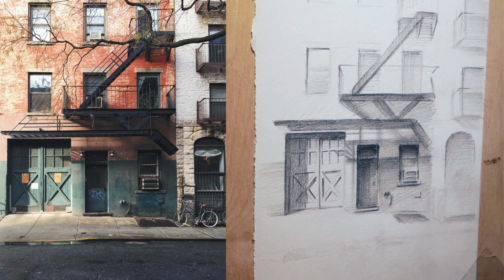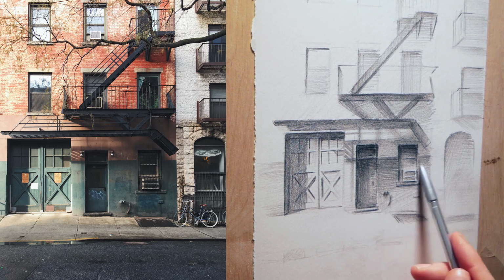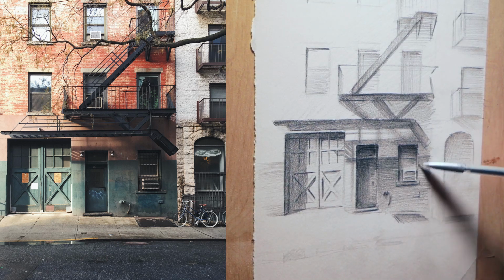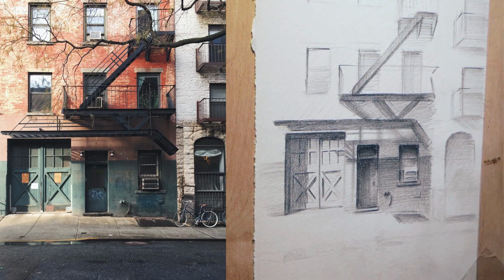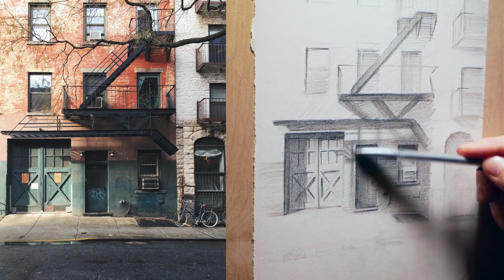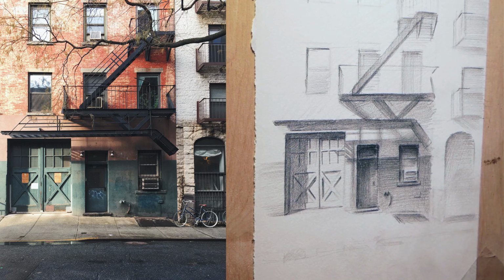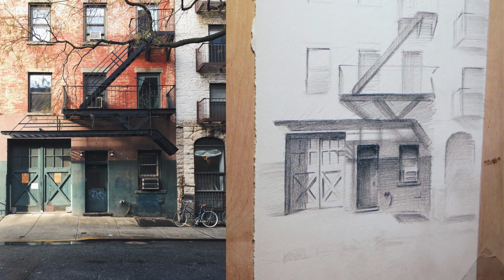Looking at it overall made me think I should do a little bit more shadow on that wall. And yeah, I think we'll leave it there for today.